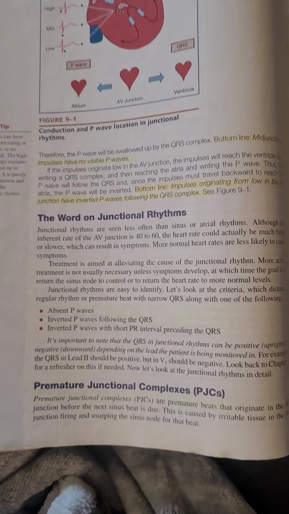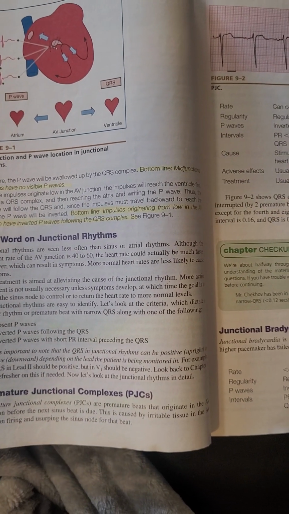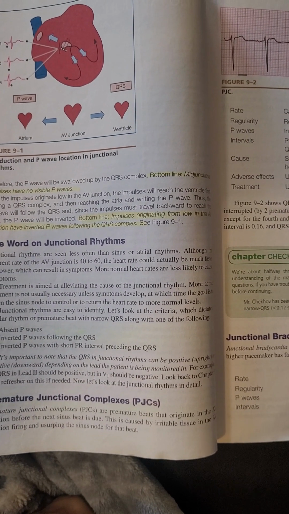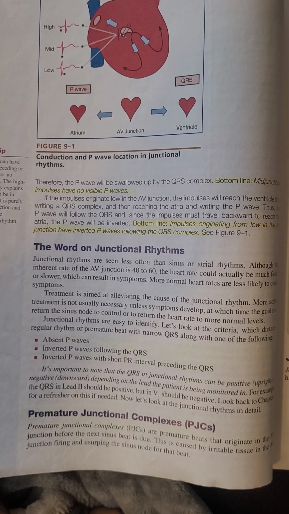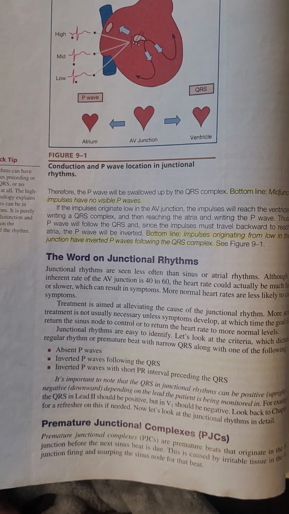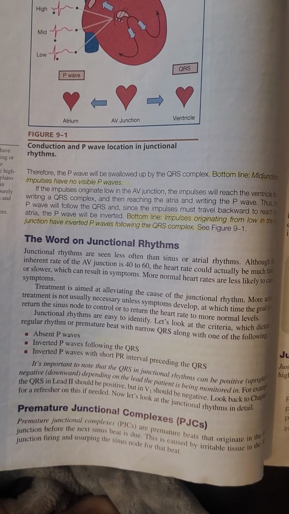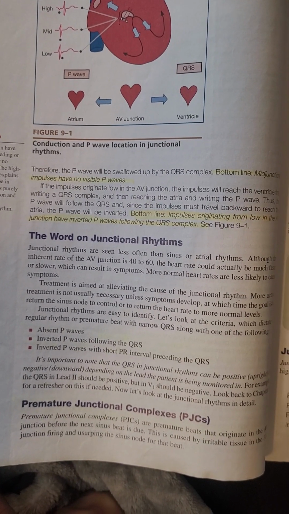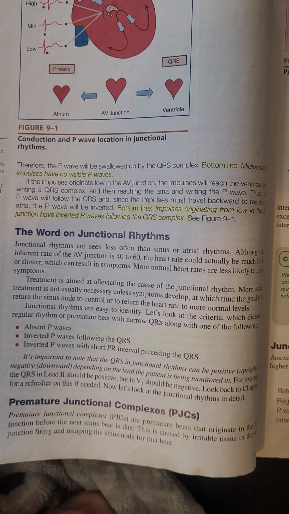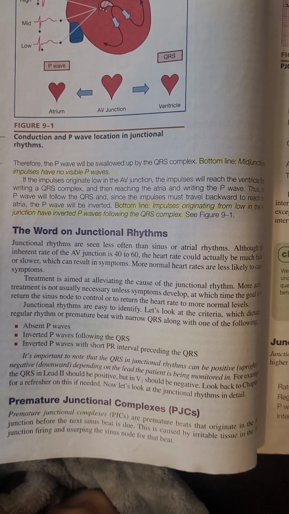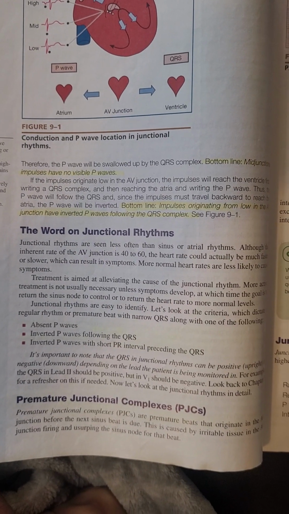It says junctional rhythms are seen less often than sinus or atrial rhythms. I never really saw too many of those junctional rhythms, but you will see them. Although the inherent rate of the AV junction is 40 to 60 beats per minute, remember we said as you go further down the heart, the heart is not so healthy anymore. So the sinus node is a healthy one, you get the regular 60 to 100 beats per minute. Now at the junction, the heart's starting to beat slower.